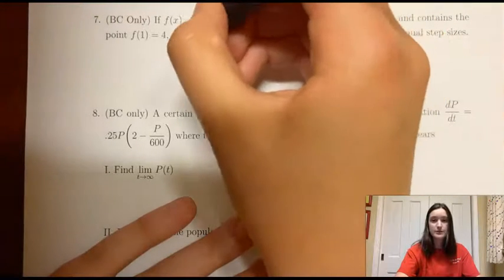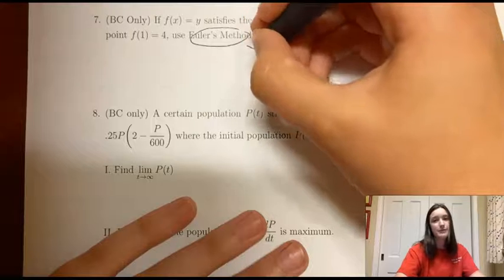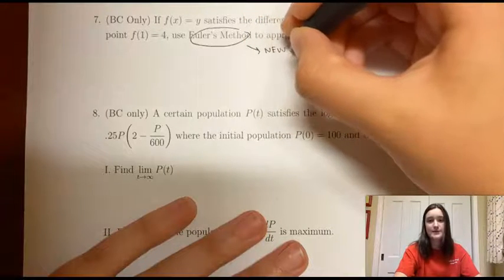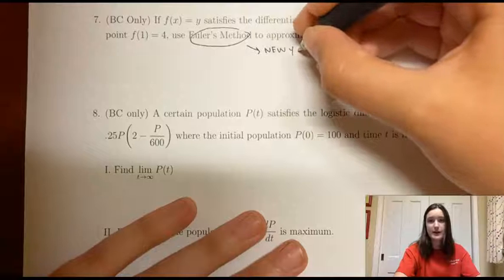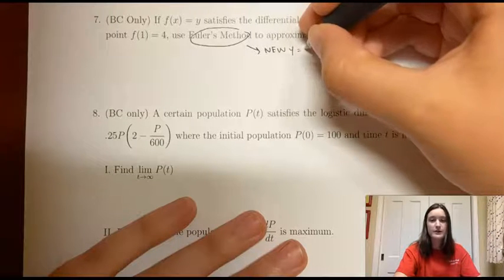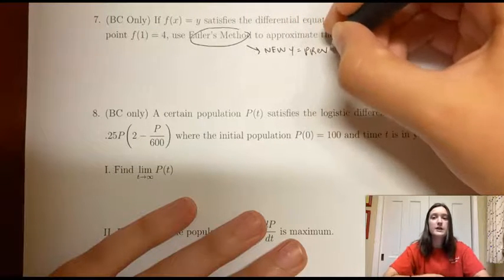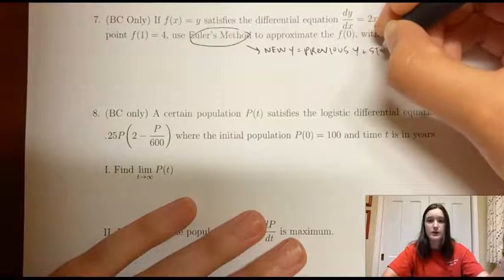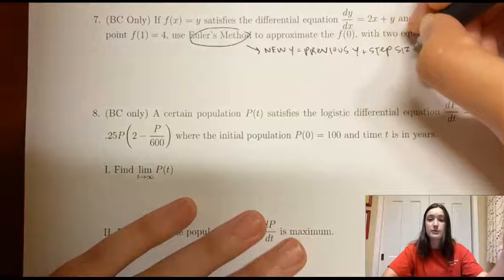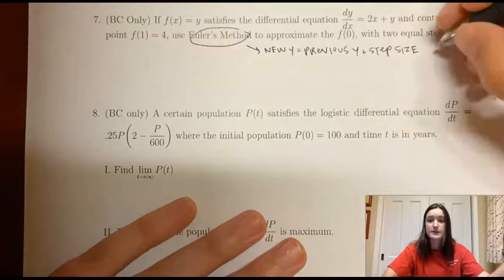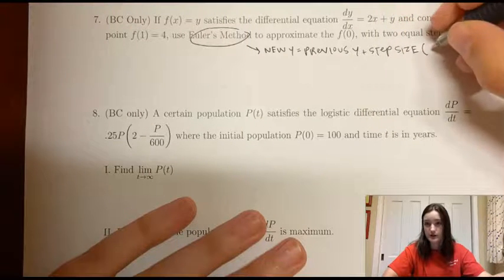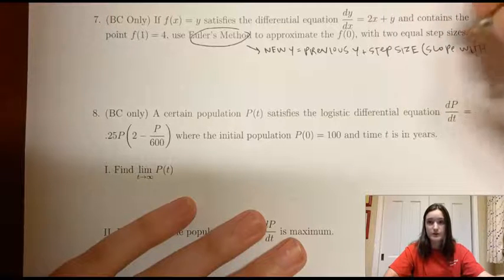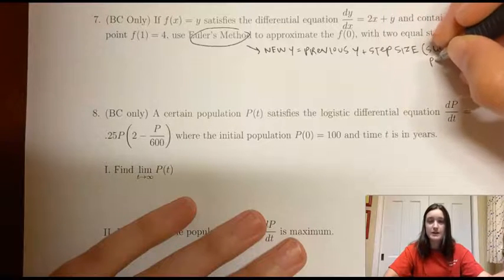Okay, the next thing we're doing is an Euler's Method problem. Euler's Method is kind of a long thing to memorize, but once you've memorized it, the problems themselves aren't too bad. It's just keeping track of your numbers. So Euler's Method says that the new y, and we'll go through what all of these are as we do the problem, equals the previous y plus the step size times the slope, or the derivative, using the previous x and y. That all sounds kind of weird, but it makes sense once you start seeing all the numbers together.